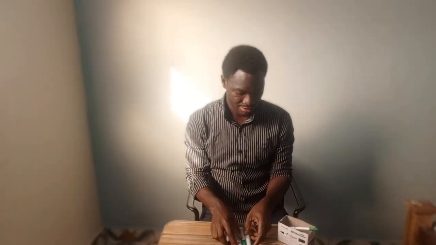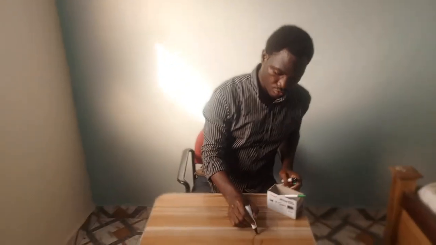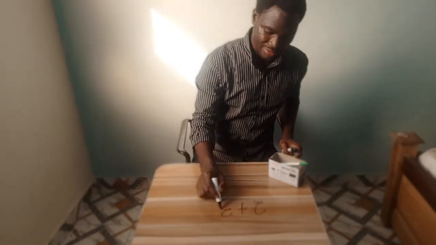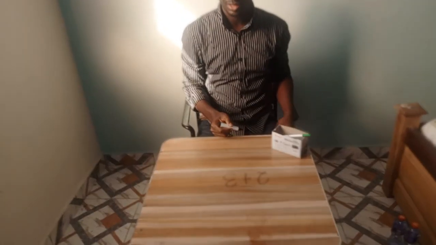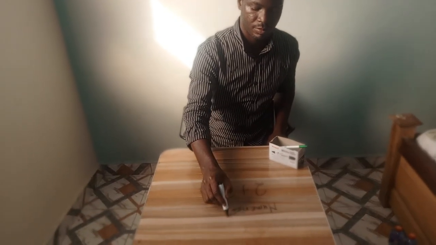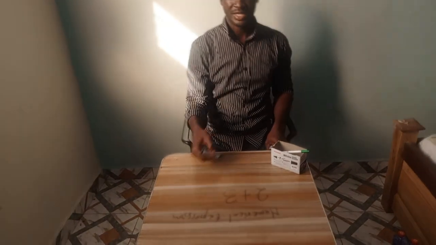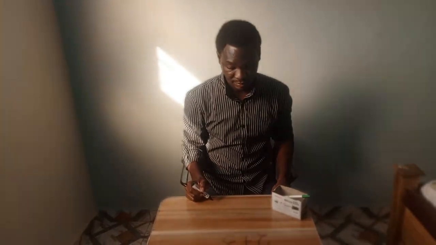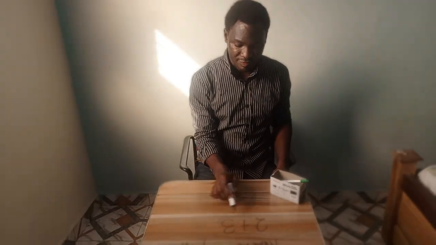As a math student, I can express the same thing by writing. Let me write. So 2 plus 3. This is a numerical expression of the operation I've just performed. It is a numerical expression because I have expressed the operation in terms of numerals.